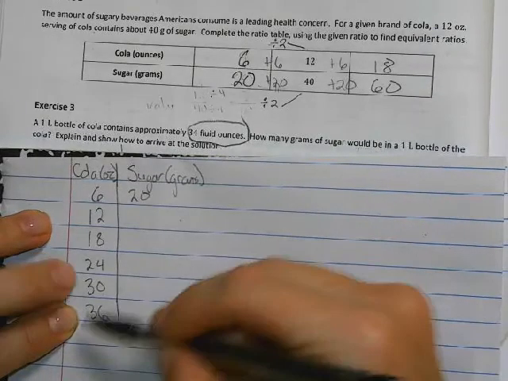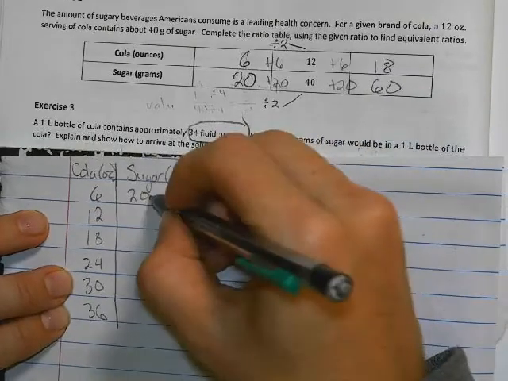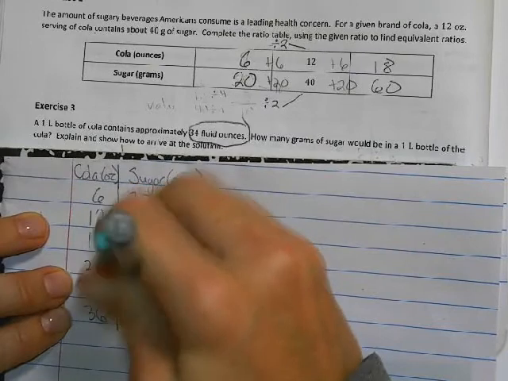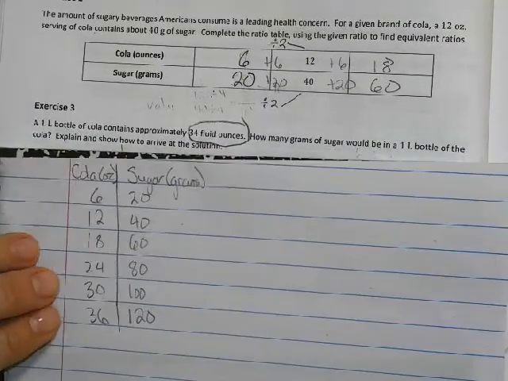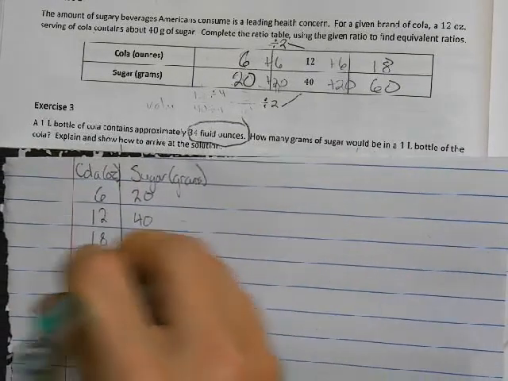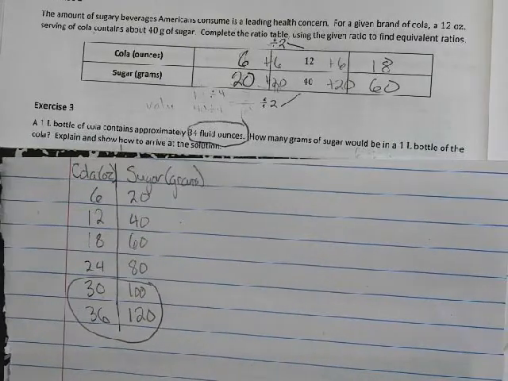I'm not going to quite get to 34, but that's where the double number line is going to help us. Over here, we're counting by 20, so that would be 20, 40, 60, 80, 100, and 120. So I know that my double number line needs to include these two ratios. These will be the beginning and end of the double number line.